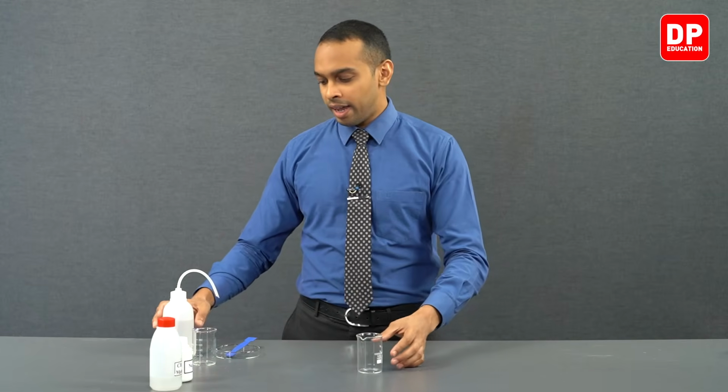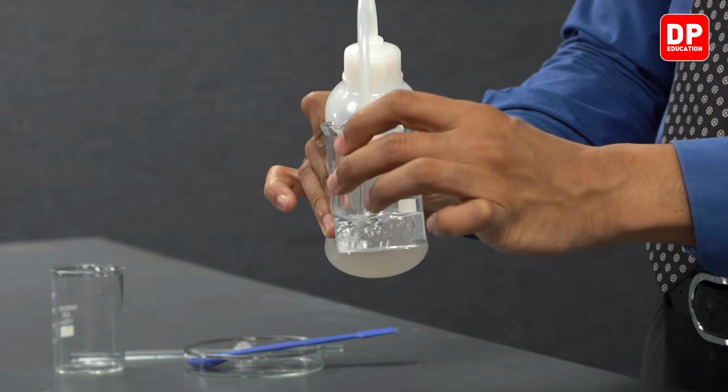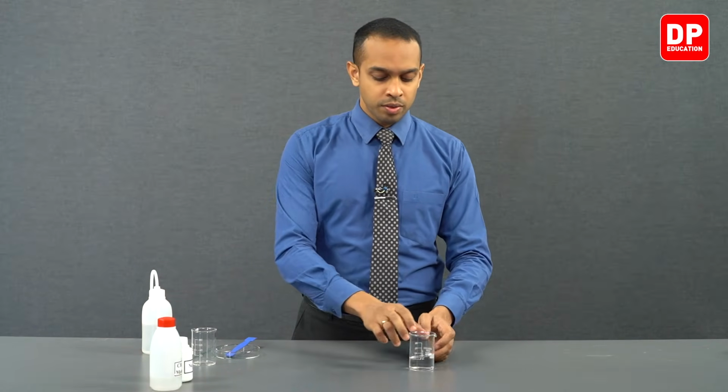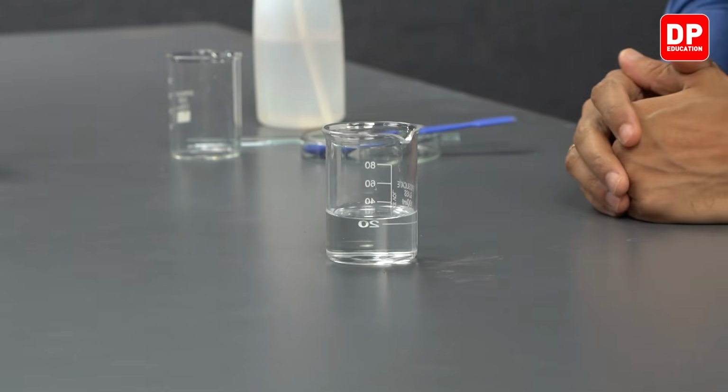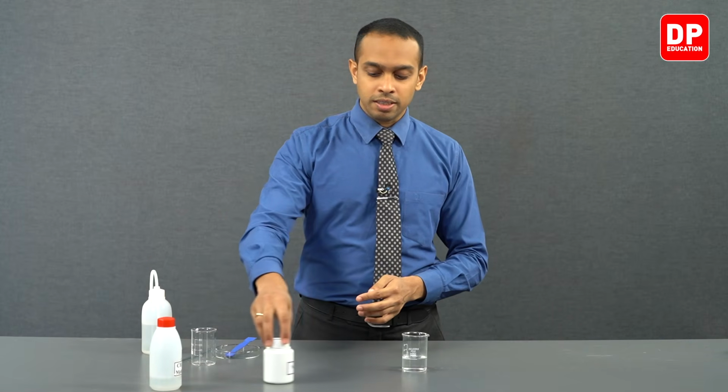So to observe how sodium sulfate absorbs water and clumps together, we can use a beaker and add a small amount of water into this beaker with the use of a wash bottle. And to this beaker, we are going to add a small amount of sodium sulfate.